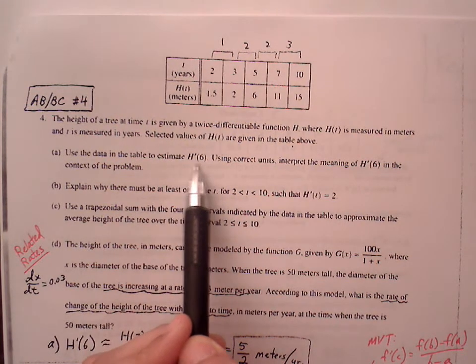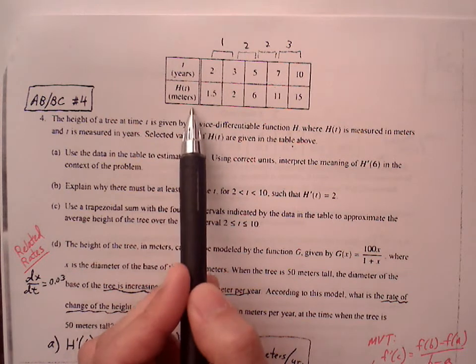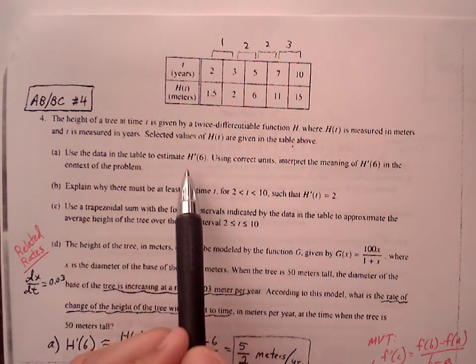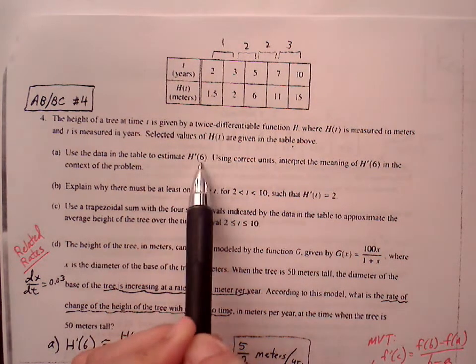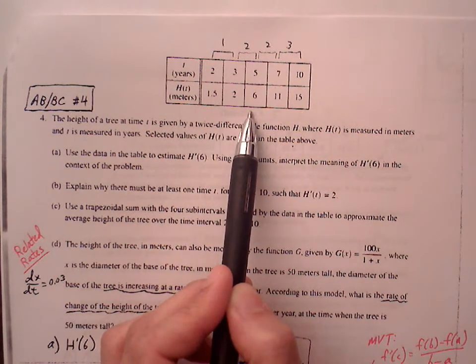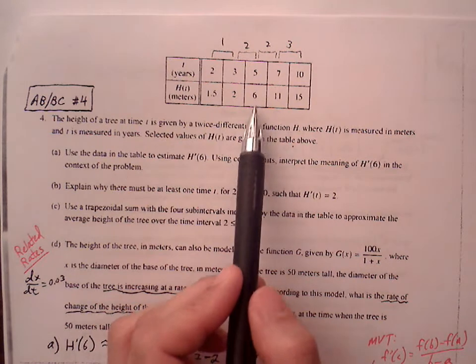So h prime of 6 must mean the rate of change of the height, the change in height in meters per year at the 6th year. So what is the rate of change of the height of the tree at the 6th year? If we want to find rate of change, we don't have a function that allows us to find the derivative, so the best that we can do is to find slope, find the rate of change.